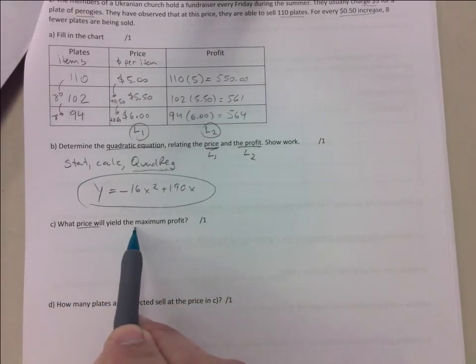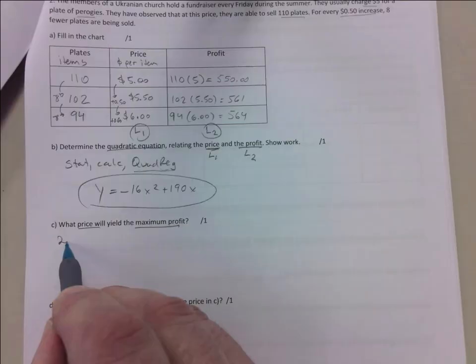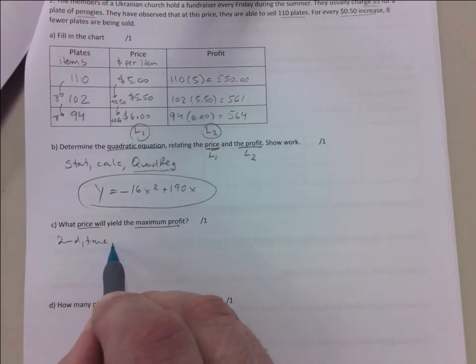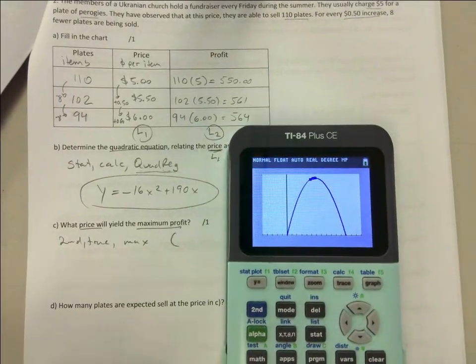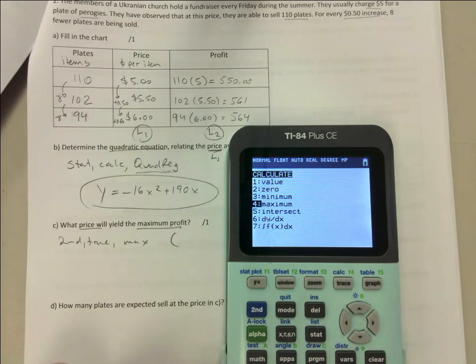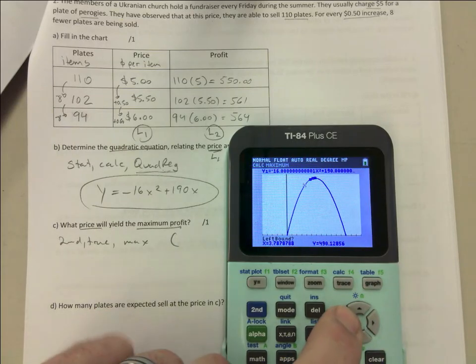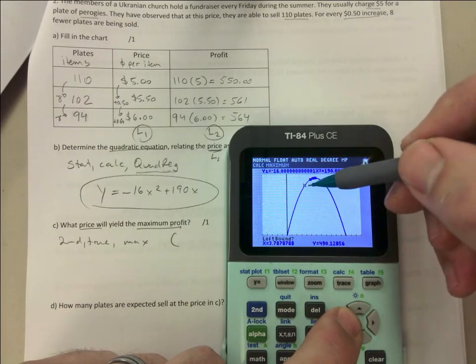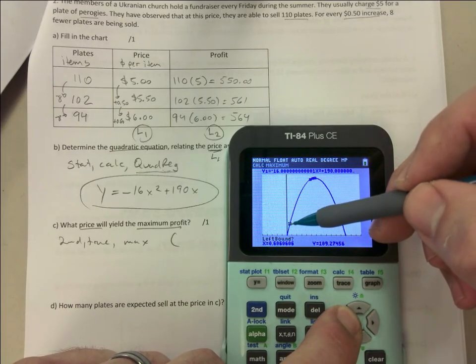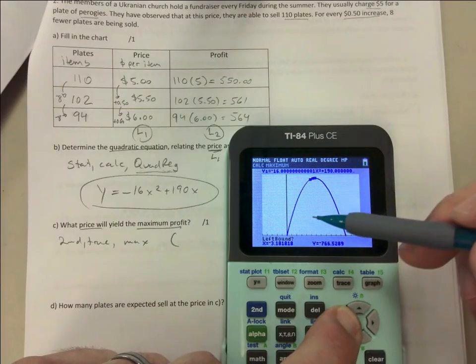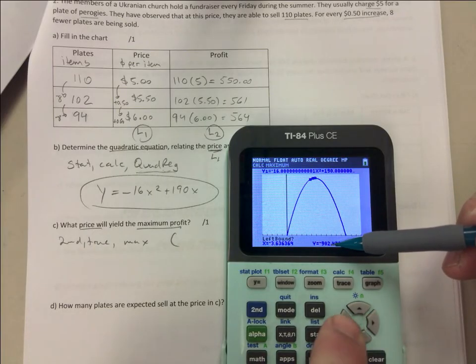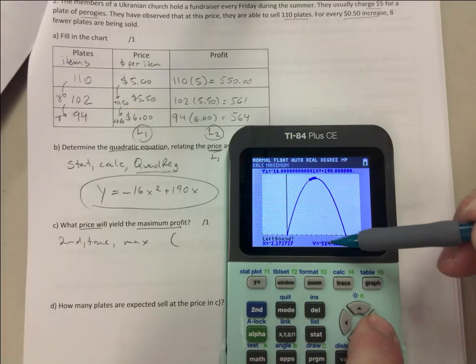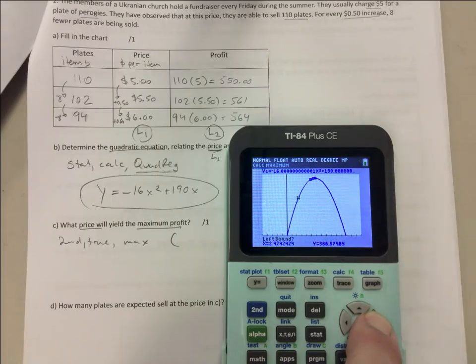What price will yield the maximum profit? You need to find the max. Let's come up with a coordinate just in case we would ever need to graph it. Second, trace maximum. You go to the left. I showed you the trick, like, you know that this cursor could sometimes be off your screen, right? If it's not on your screen, you gotta look at these values as you go left or right. If I go right, I see my y value coming up from the negatives. So you just keep doing that until you start seeing it.